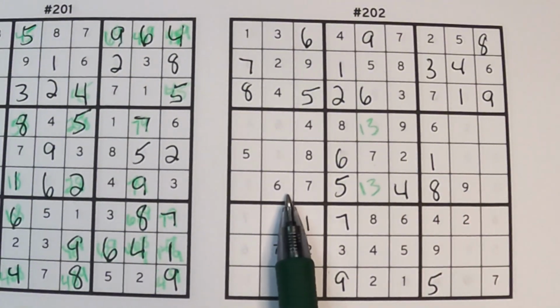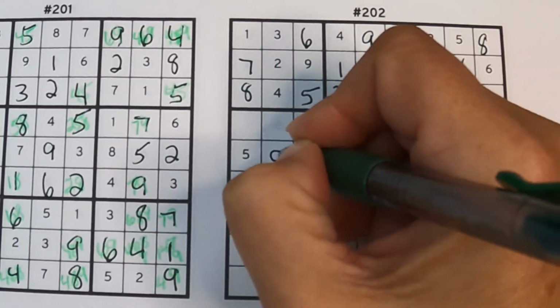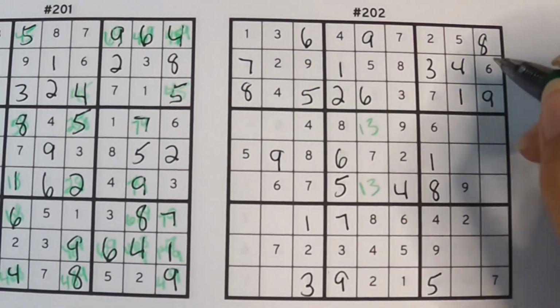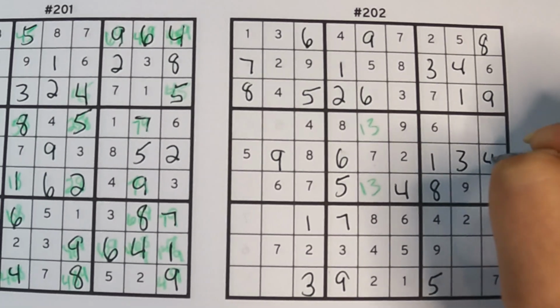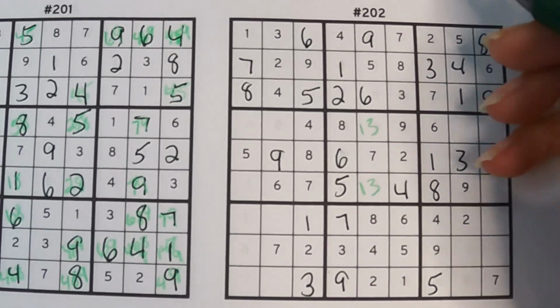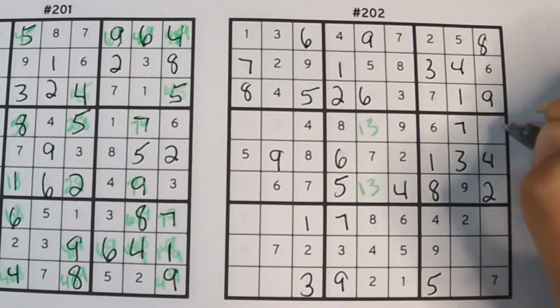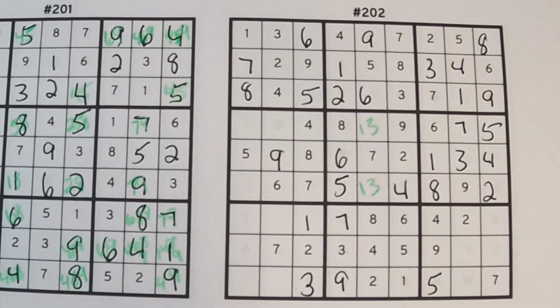For this row now, we're missing 3, 4, and 9. We've got 3 and 4 here, so this is our 9. 4 here, so 3, 4. For this box now, we're missing 2, 5, and 7. We've got 2 and 5 here, so this is our 7. 5 here, so 2, 5.